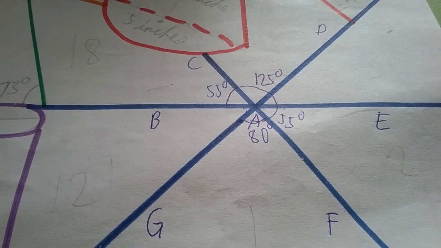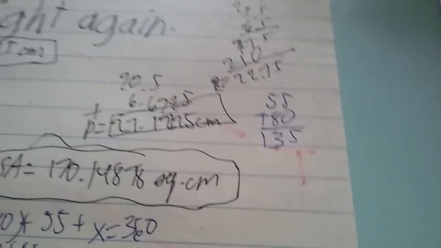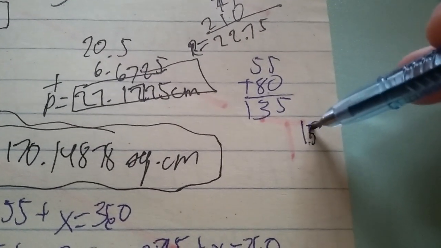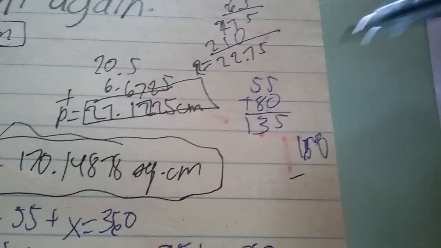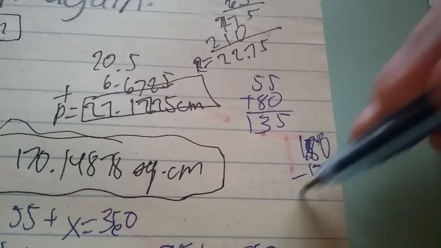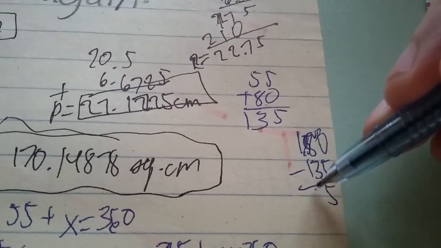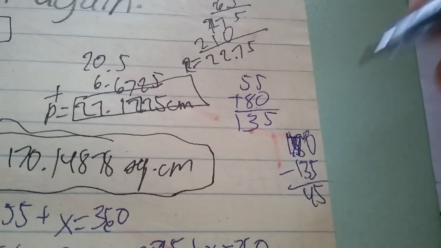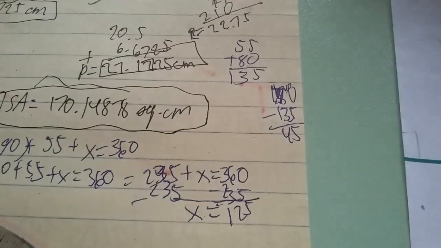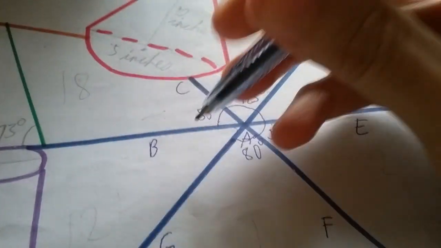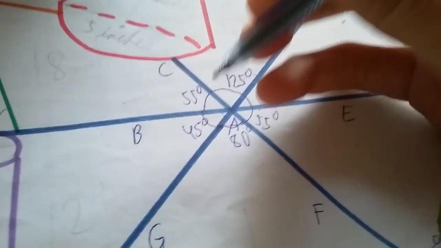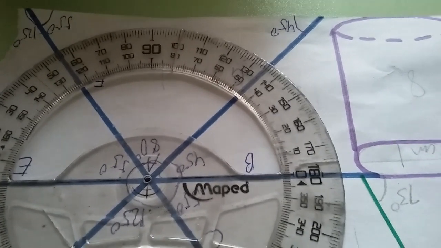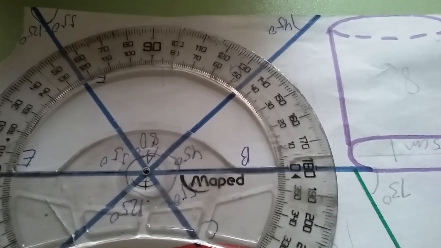Now, 180 degrees minus 135, you should get 45. So the remnant angle must measure 45 degrees. The 45 degree angle is here. Okay? Let's check with the protractor. I see. It is deliberately stated that this is a 45 degree angle.